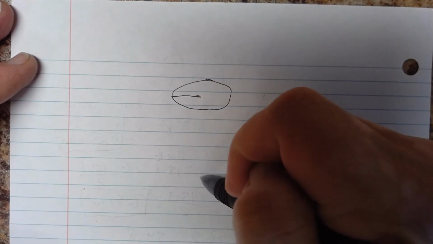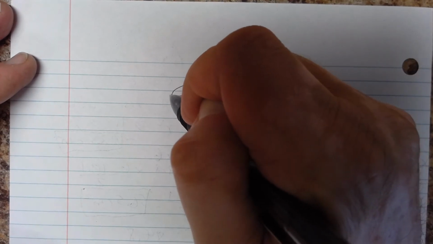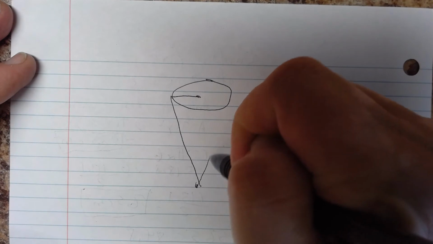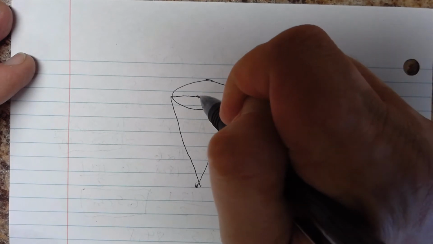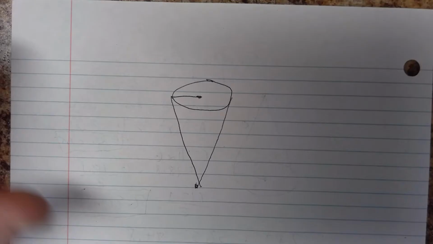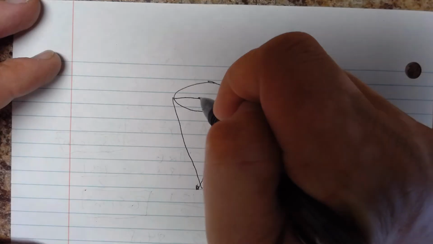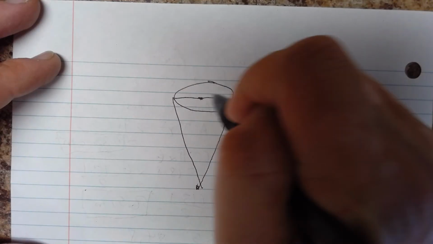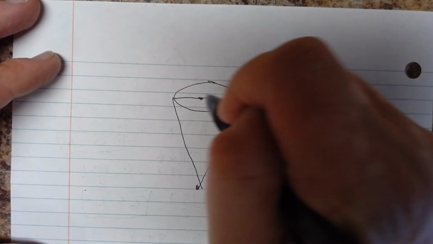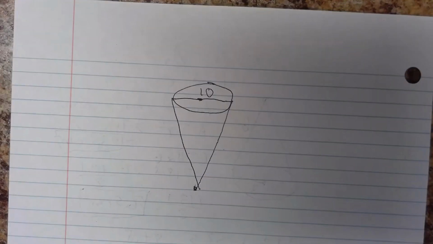The radius here. And in this case, they're giving us a diameter of 10, and they're giving us what? The sand hill.